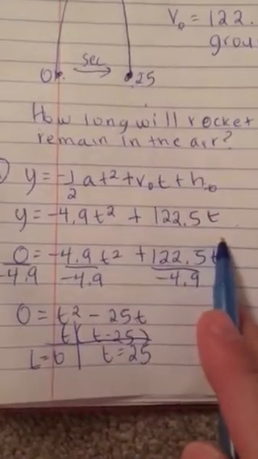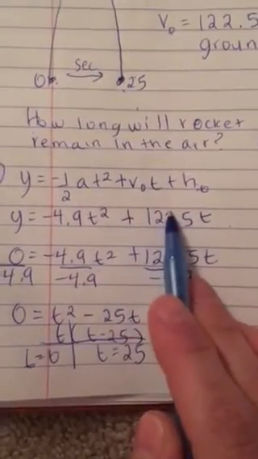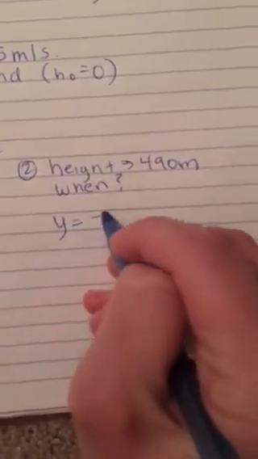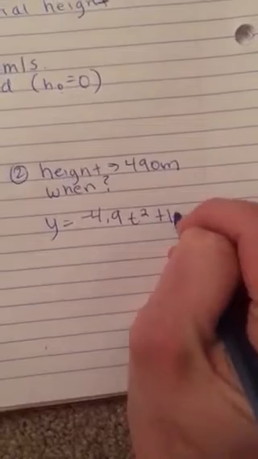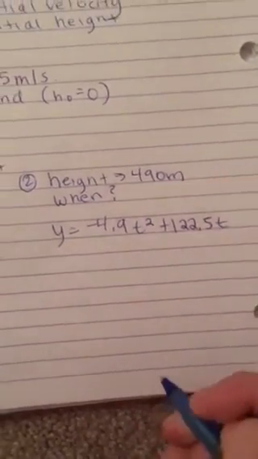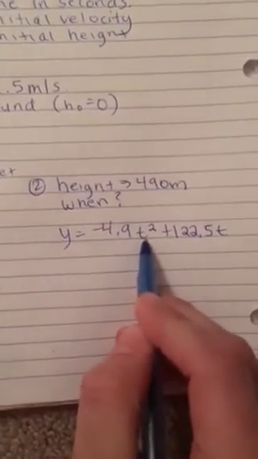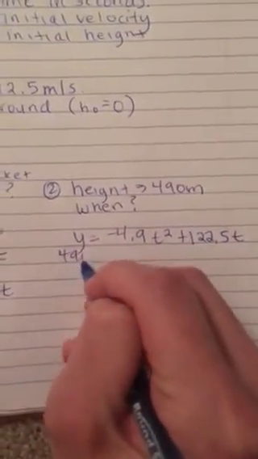All right, so I'm using the same data, which means I can start with this formula, right? My acceleration due to gravity is already substituted in, and my initial velocity is already substituted in, and because we're still starting on the ground, there is no height. So that's what I'm going to write first. Y is equal to -4.9 t squared plus 122.5 t. And I want to know when the output is 490. So I'm going to let this equation equal 490.